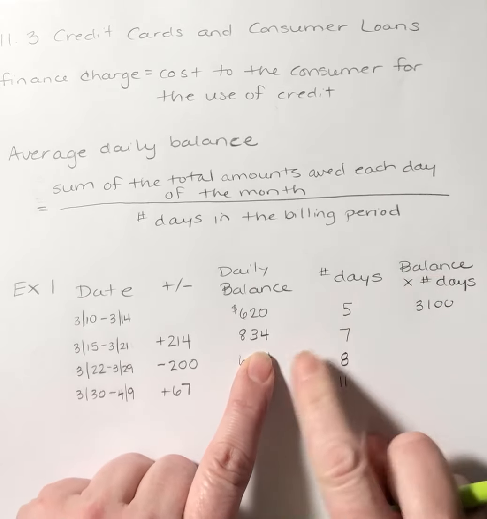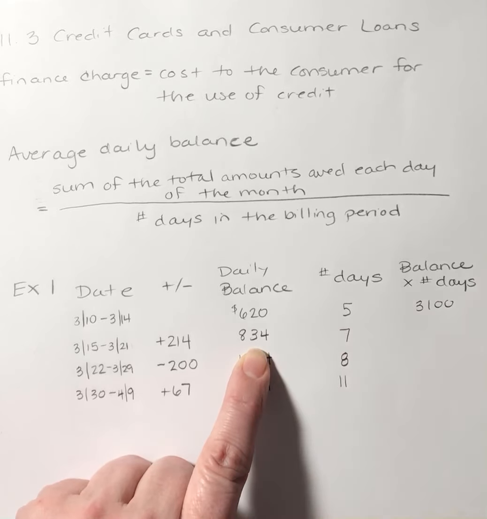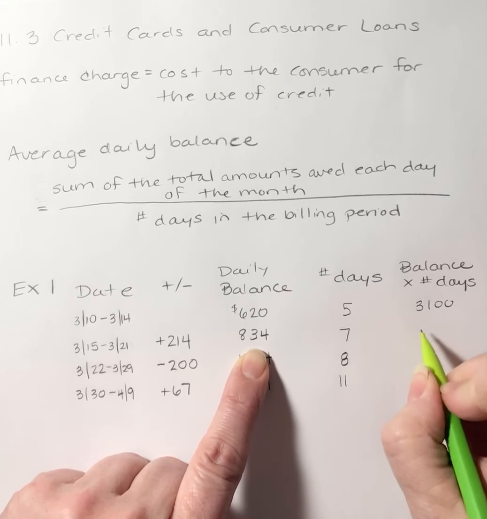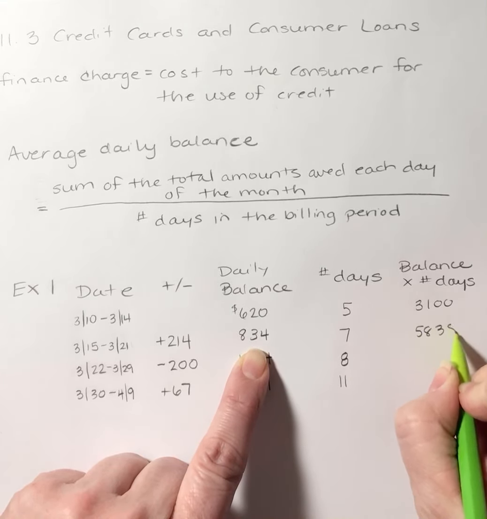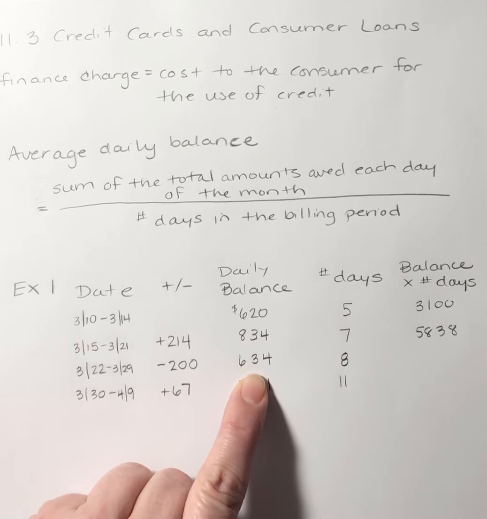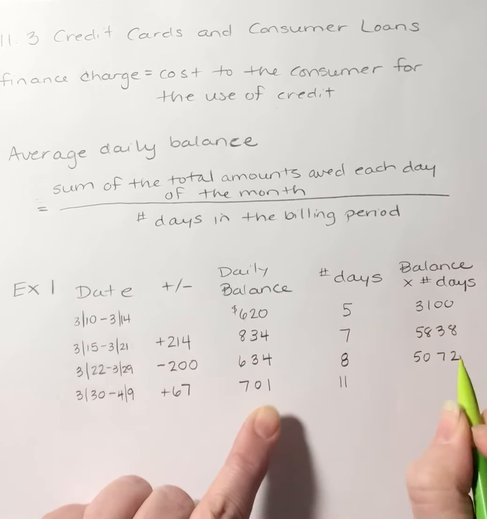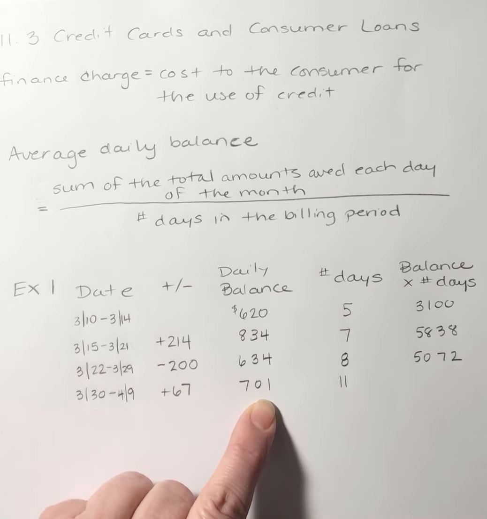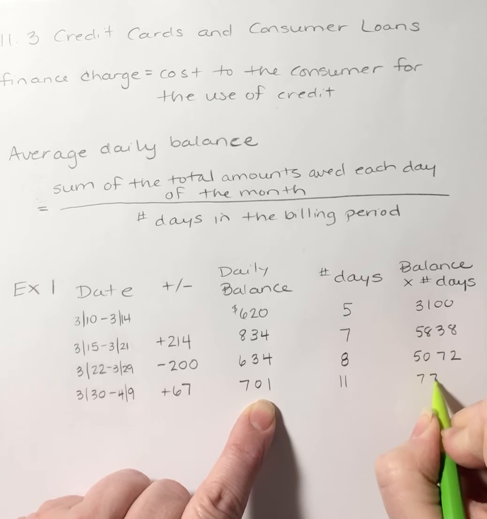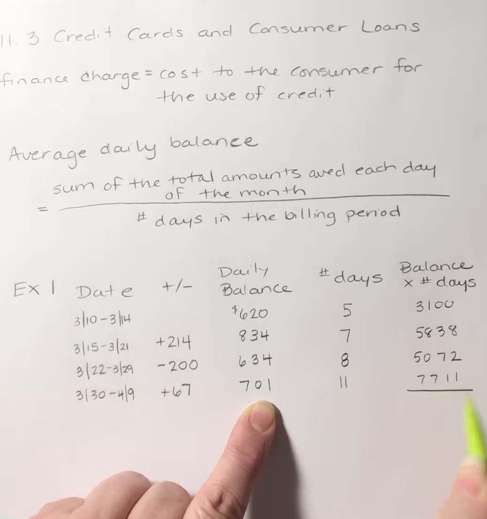Again, I can take my balance times my number of days. So 834 times 7, and I get 5,838. 634 times 8 days, a total of 5,072. And then my last one is 701 times 11, so 7,711.